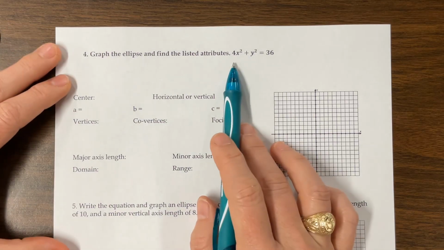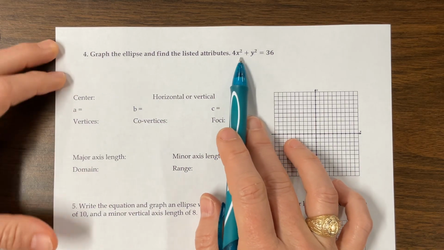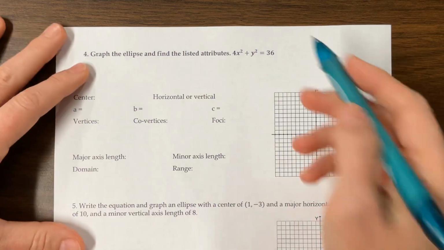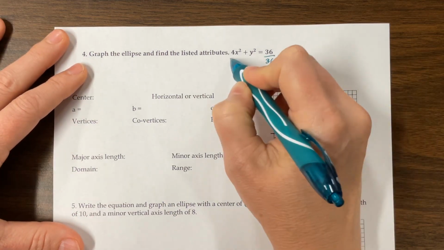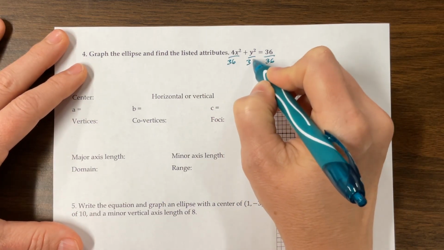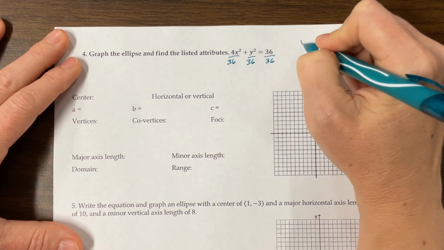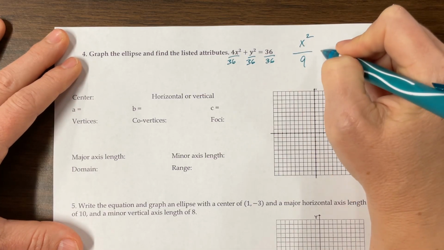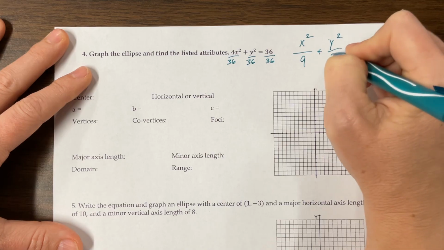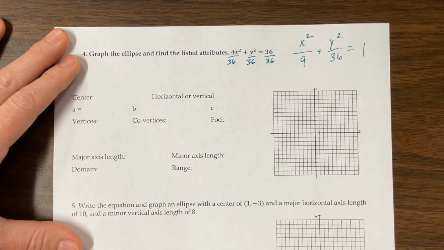Okay, so on this one, we don't have anything else to shift our graph left or right, so we just need to divide here by 36. If I divide one place, I have to divide all of them. So this gives me x squared over 9 plus y squared over 36 is equal to 1.